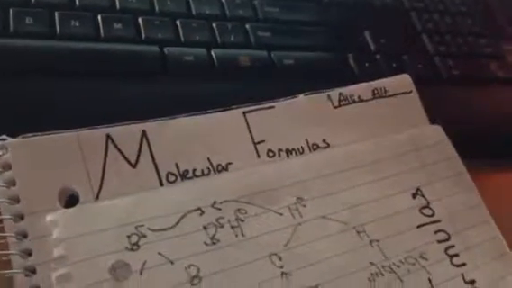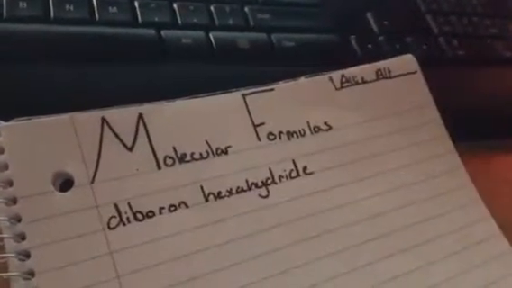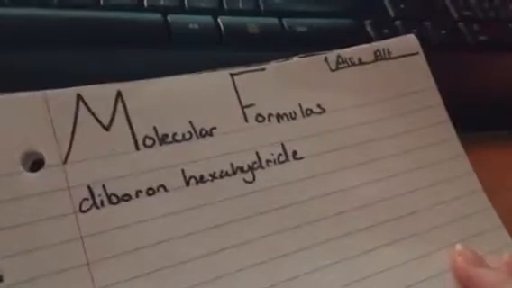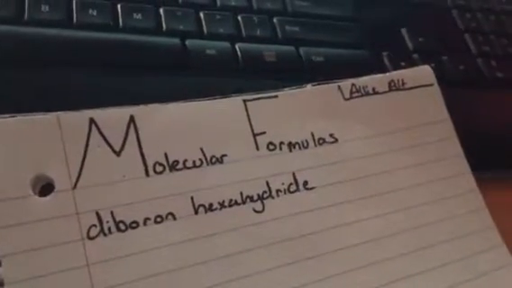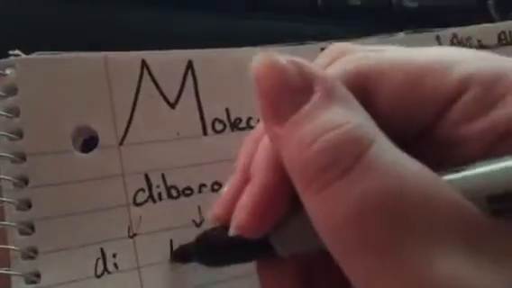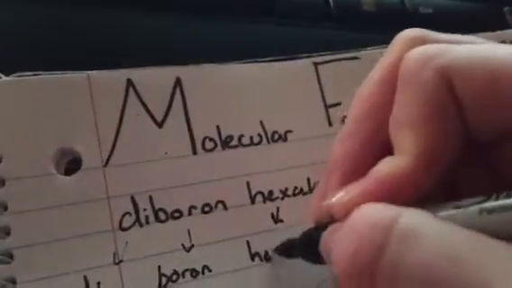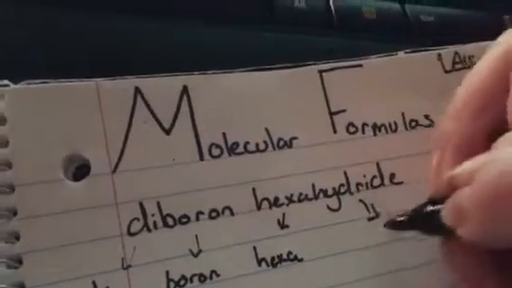So now that you know the naming process, you can translate these words into formulas. So here we have our first example, diboron hexahydride. So let's first begin by breaking the words apart into more digestible chunks. So we have di as the prefix, boron, hexa, and hydride.